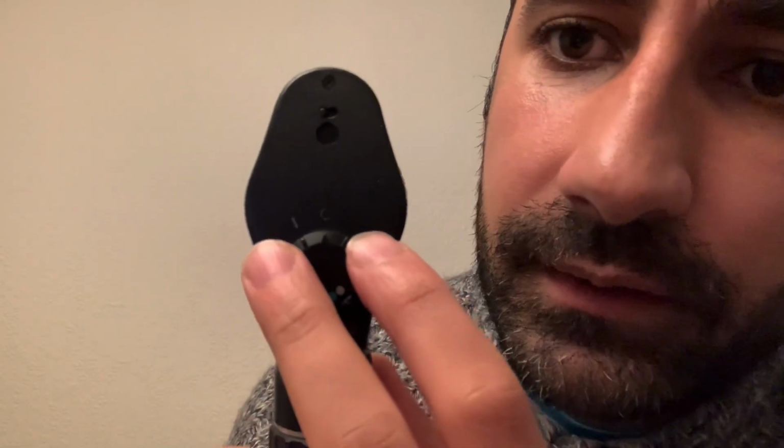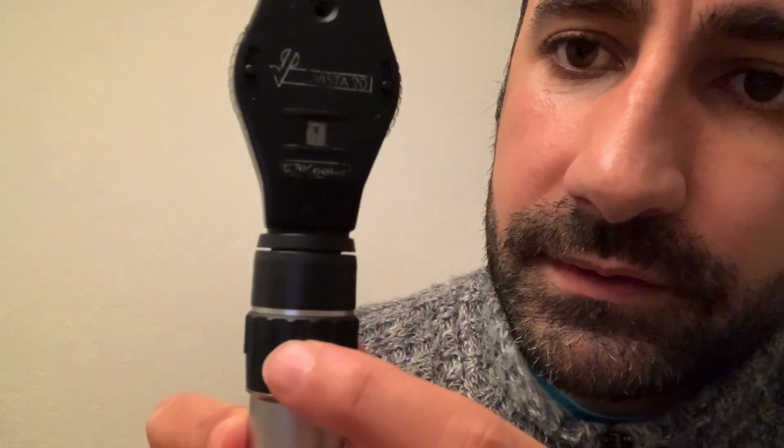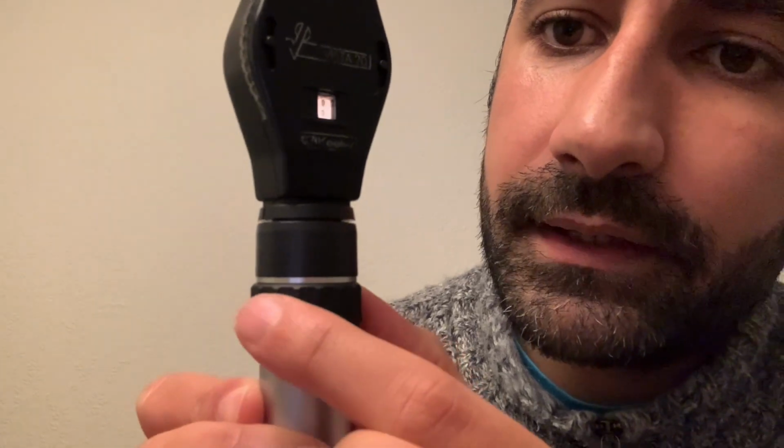We have an aperture setting wheel. We have the brightness wheel there, and the little protective window for the lens.